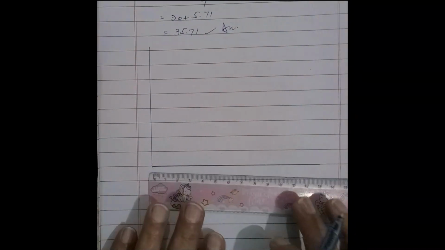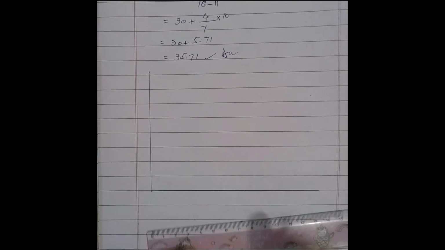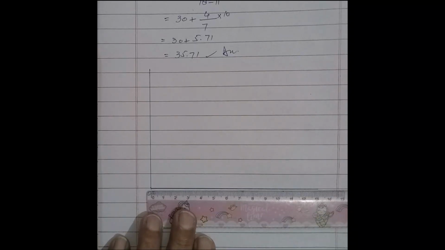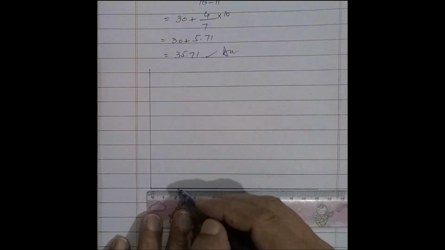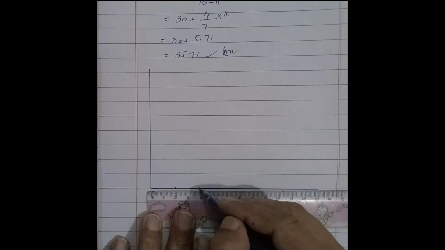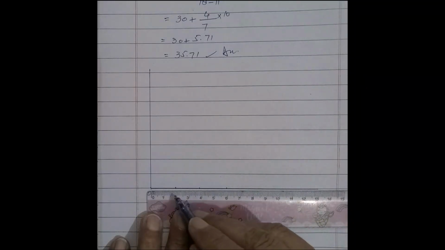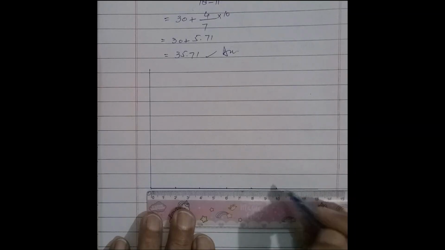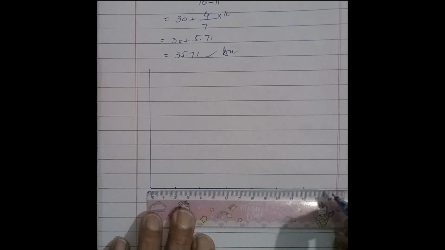Here the class boundaries are, we take from 0, 10, 20, 30, 40, 50, 60 and 70.